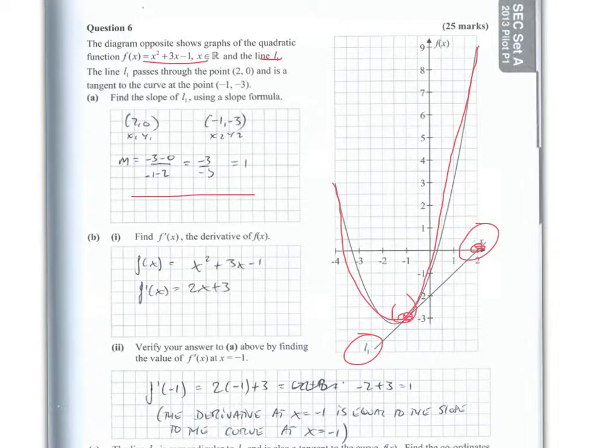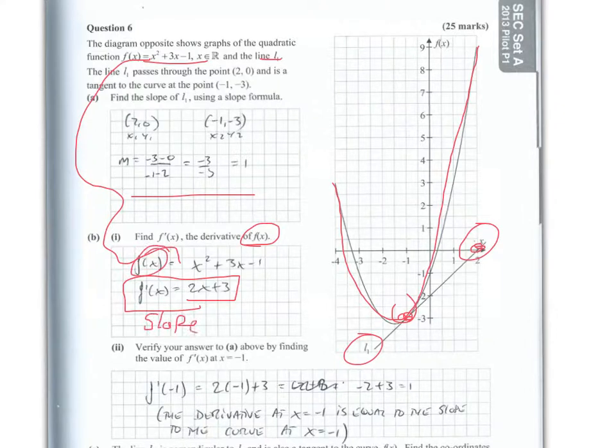Then you're asked to find f'(x), the derivative of f(x). So you're asked to differentiate this. So if f(x) is x squared plus 3x minus 1, f'(x) equals 2x plus 3. Now remember, I've said it earlier for question 5, but the first derivative of any function actually gives the slope of the function at any point x.